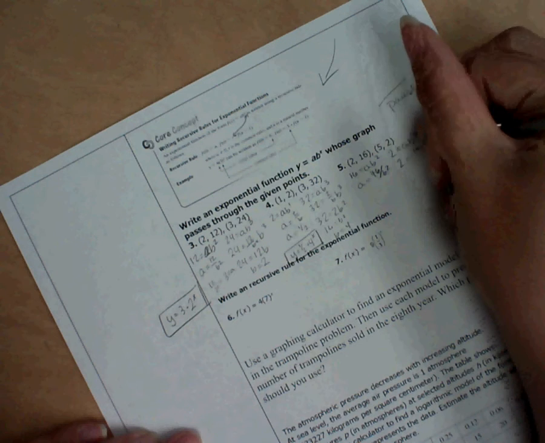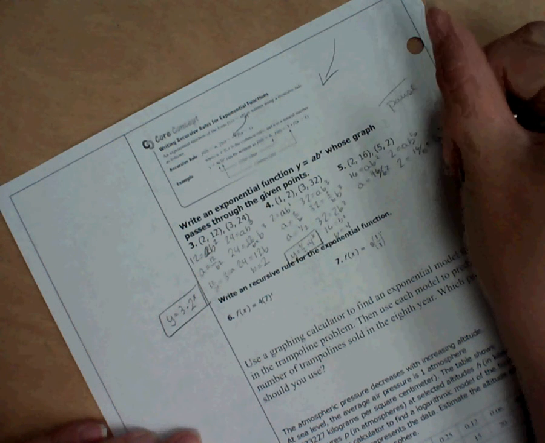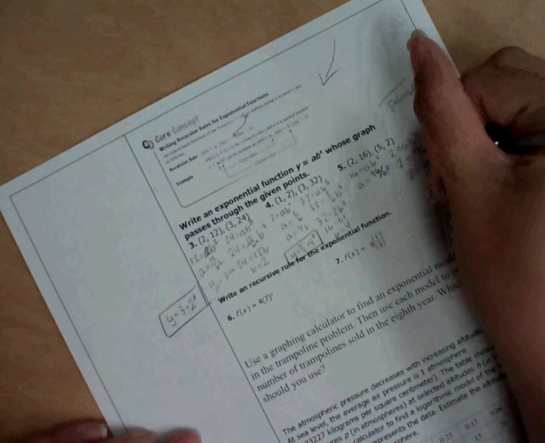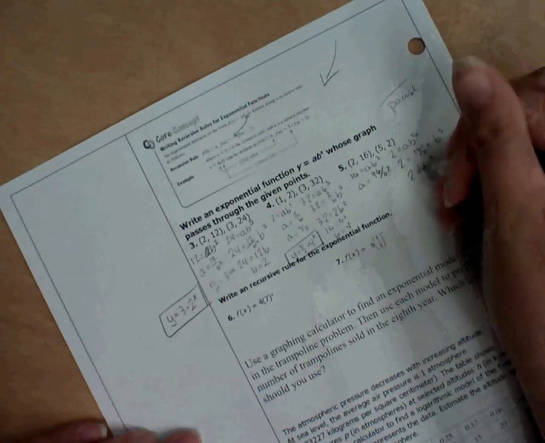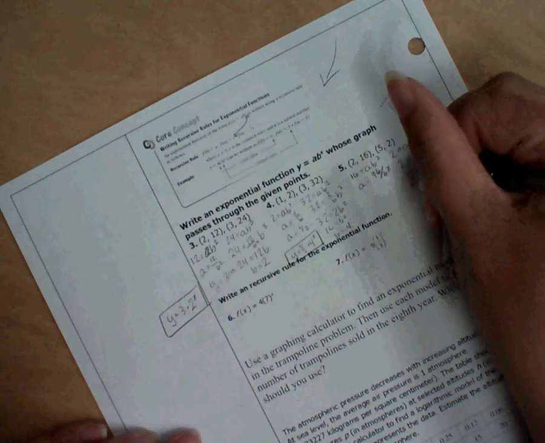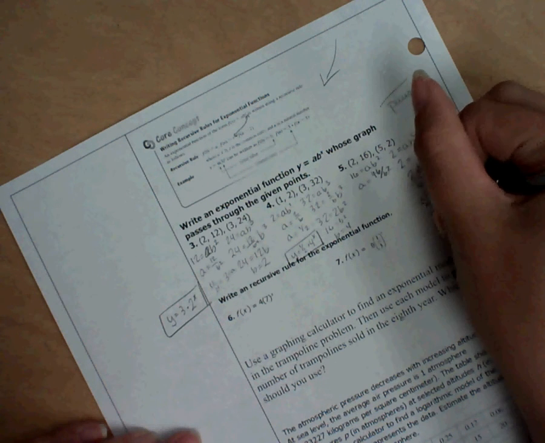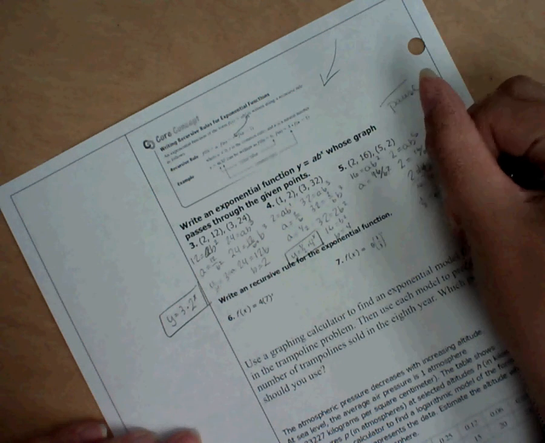16 divided by b squared times b to the 5th. So 2 is equal to b to the third divided by 16. That is 1/8. You're going to want to leave this as a fraction. It is equal to 1/8 b cubed.